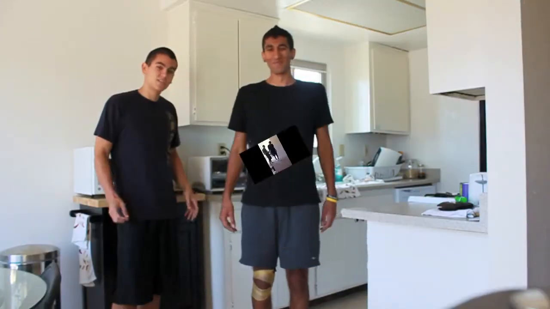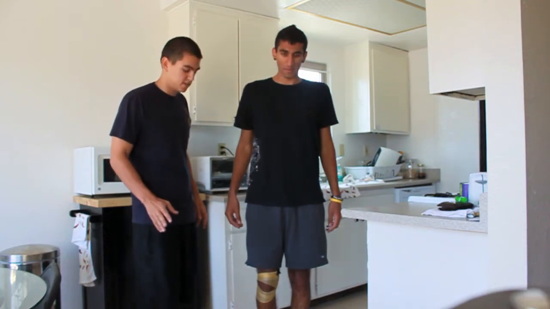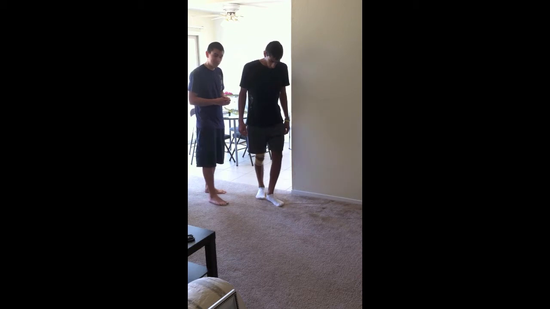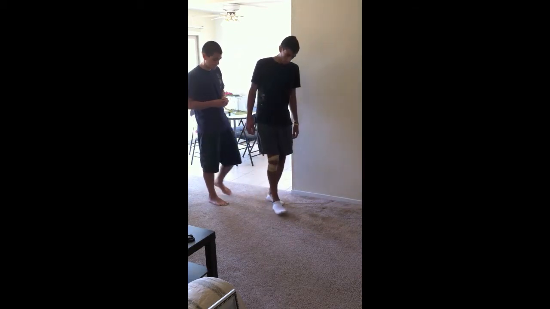So now we're going to do the same task, except this time we lead with his strong leg, which is his left leg here, and then with his right leg bring his foot up all the way to the toes of his left leg, and then continue as a normal stride.